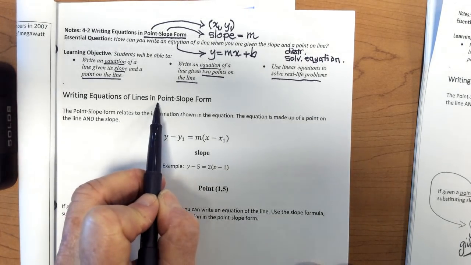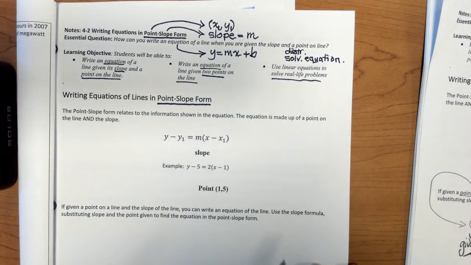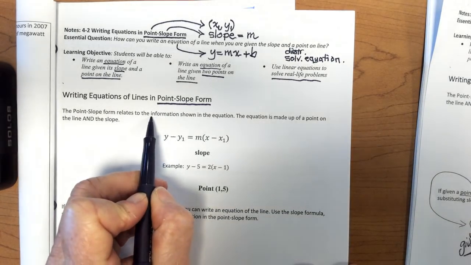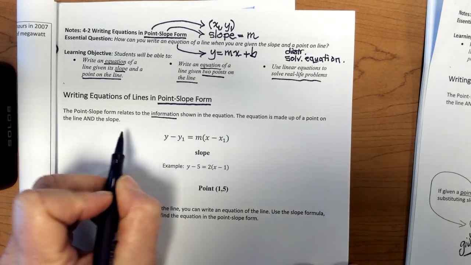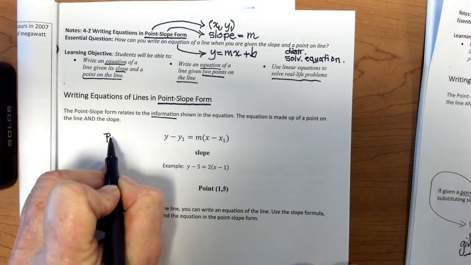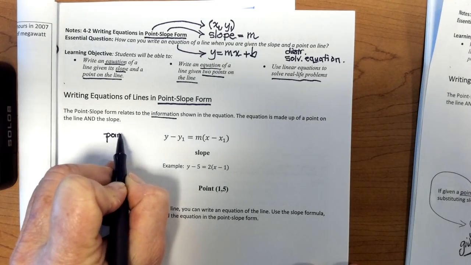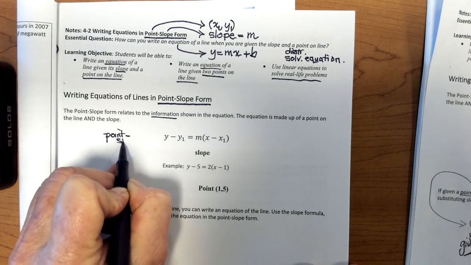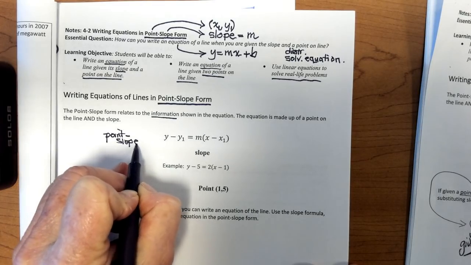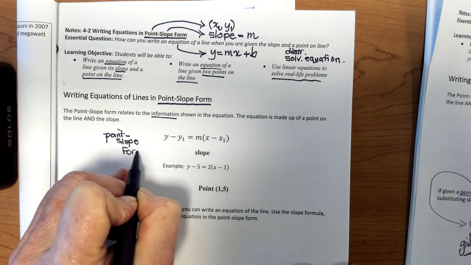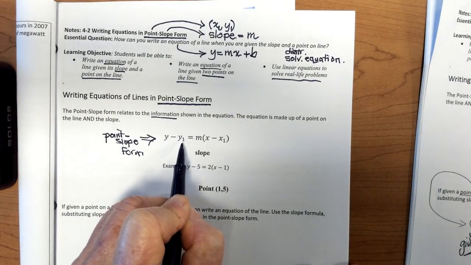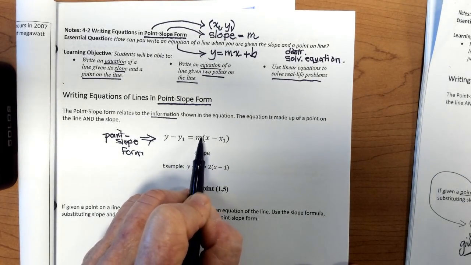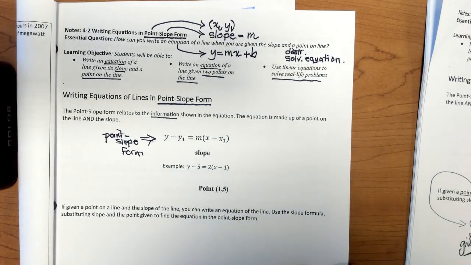Again, we're going to be looking at point-slope form, and point-slope form relates to the information below. Here is my information. Here is the point-slope form. I'm going to write point-slope form, and here it is right here. It's y minus y1 is equal to m parentheses x minus x1.